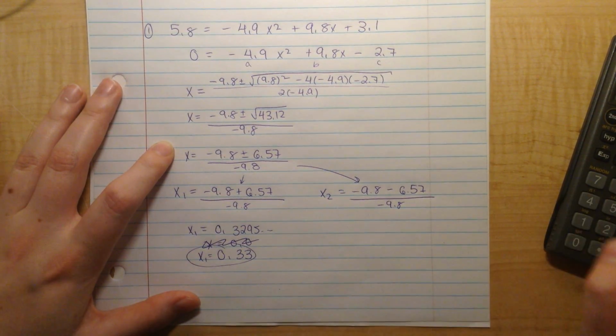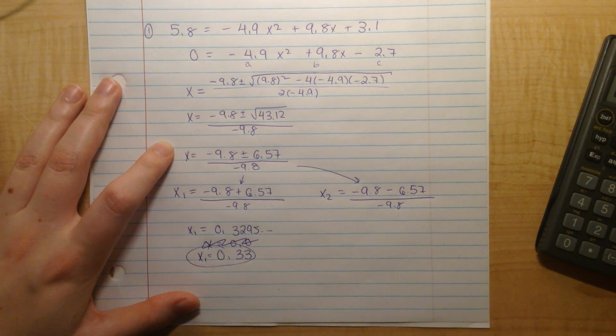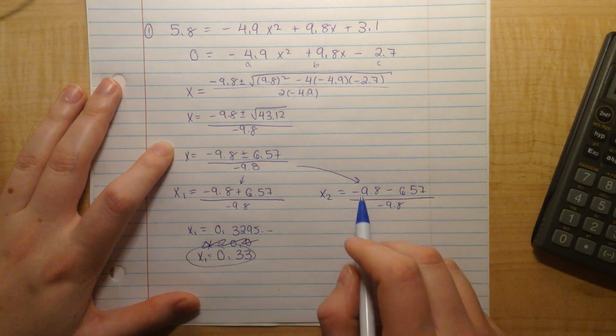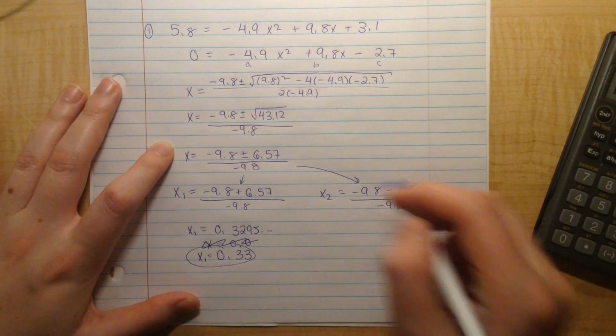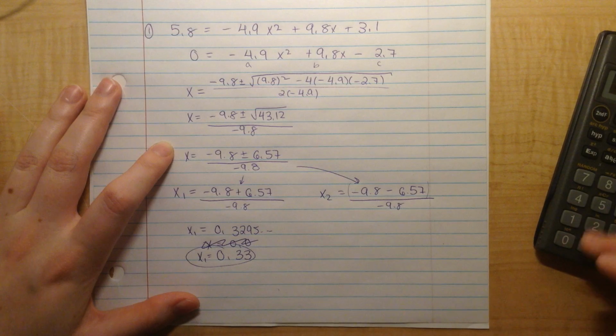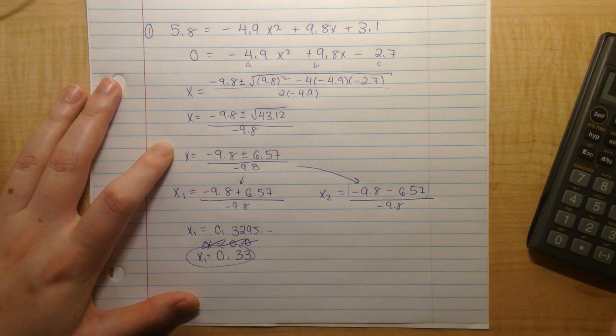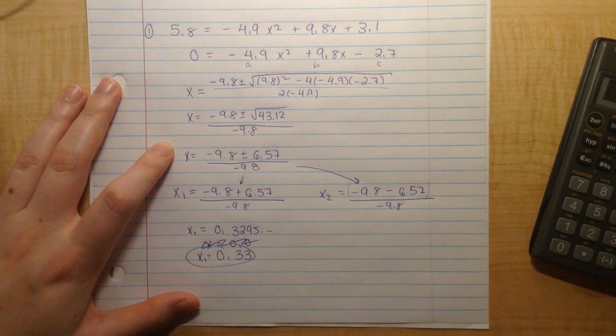Okay, and then our x2, let's see what we get. So negative 9.8, this time we're subtracting, and then we're dividing by 9.8. So please just make sure you either add brackets around here or you hit the equal sign before you divide. Alright, I just keep missing. Give me one sec here.